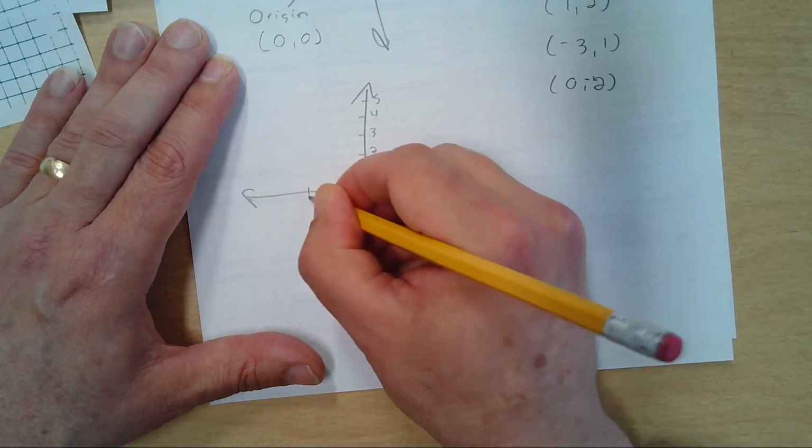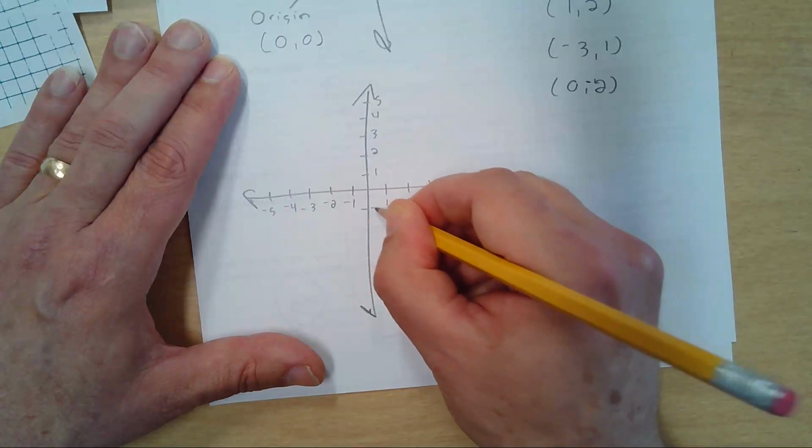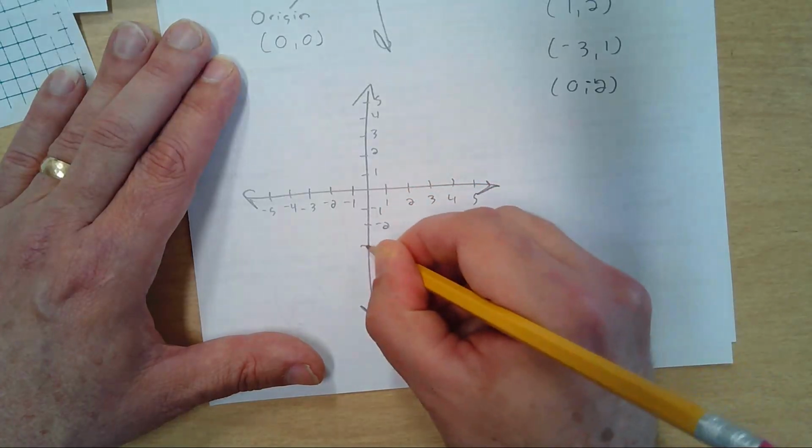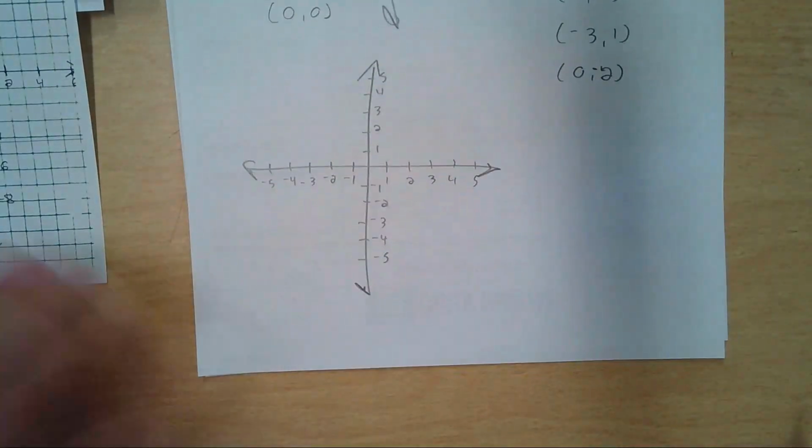Next year, you'll have to create your own graphs some of the time. Feel free to use, if you grabbed one of these sheets of paper, that's fine.